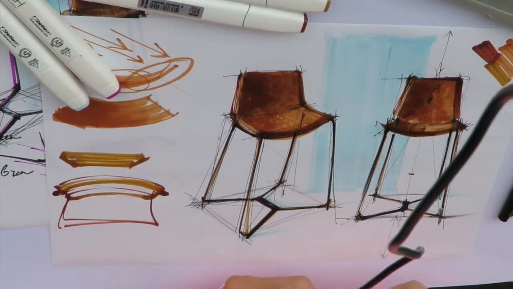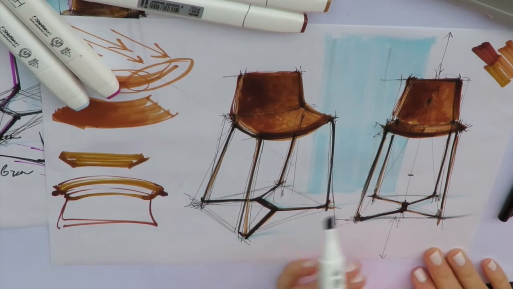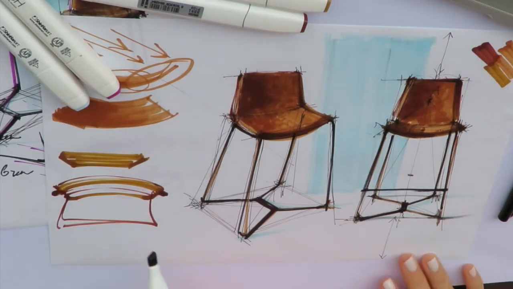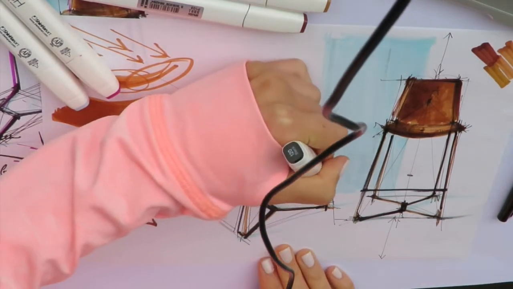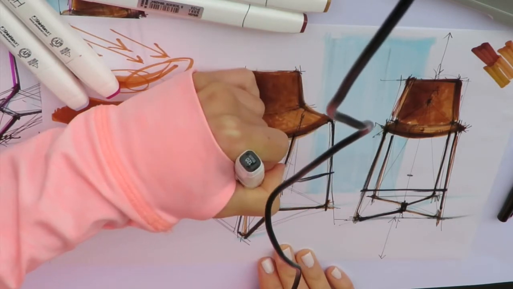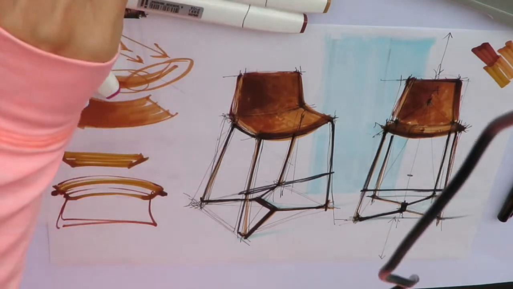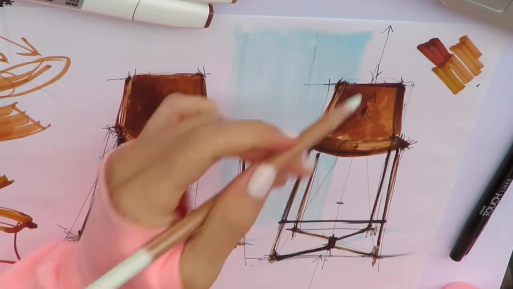And I've just found my normal plain black marker, because previously I worked with this super white Copic, which I don't normally do. I usually use this normal black marker. So let's add these two guys, these two metal parts to finish off our design of the legs.